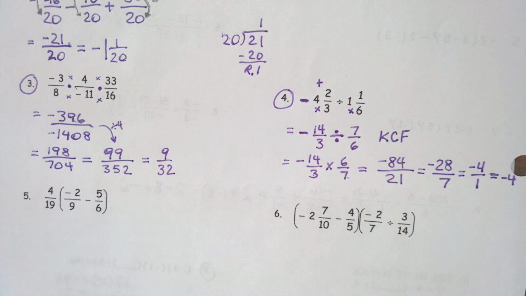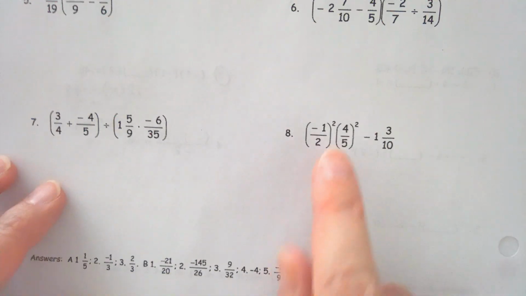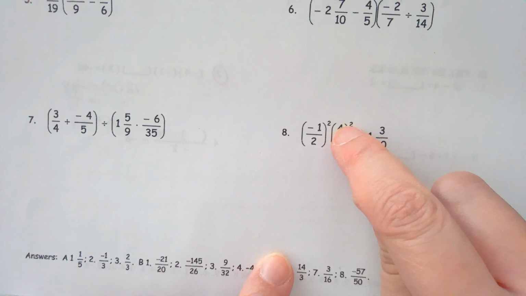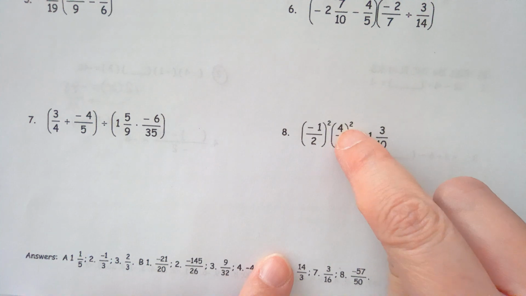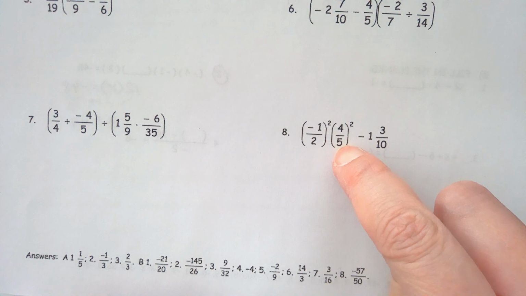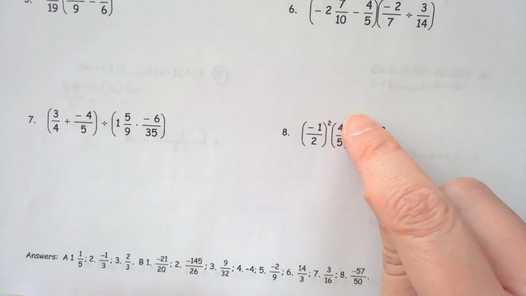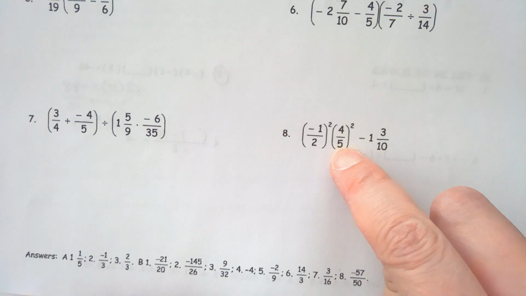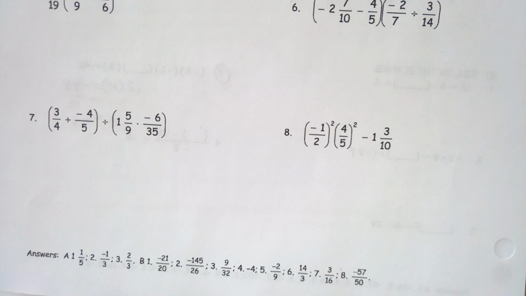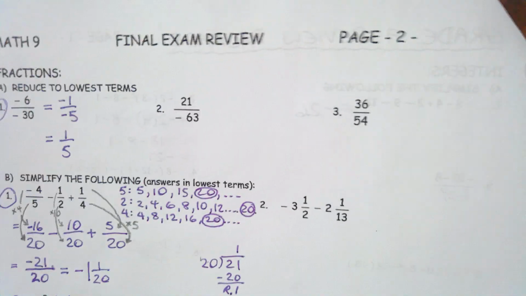Okay, so that's it from me. You should be able to do the rest of this. One last thing I want to point out. When you have an exponent, it applies to both the numerator and the denominator. So this is 4 times 4, which is 16, and 5 times 5, which is 25. So this fraction itself is 16 over 25. Okay, you should be able to do this whole front page.